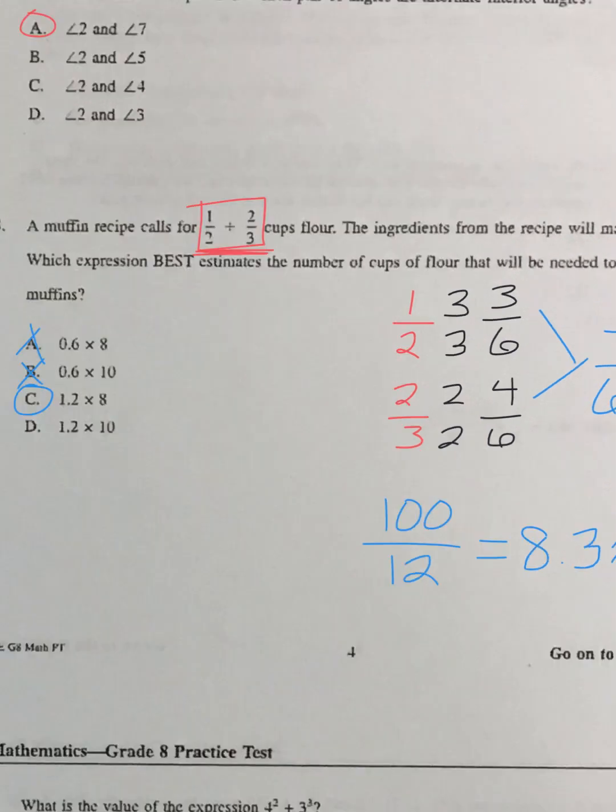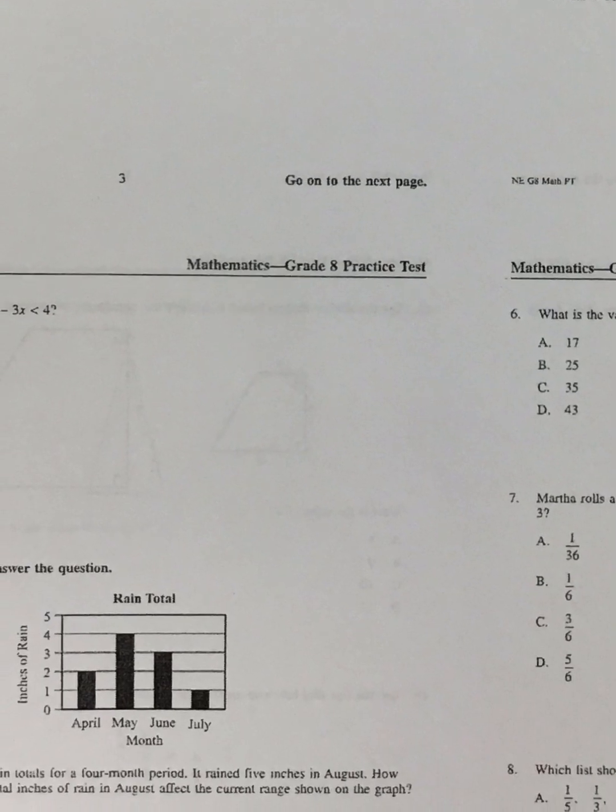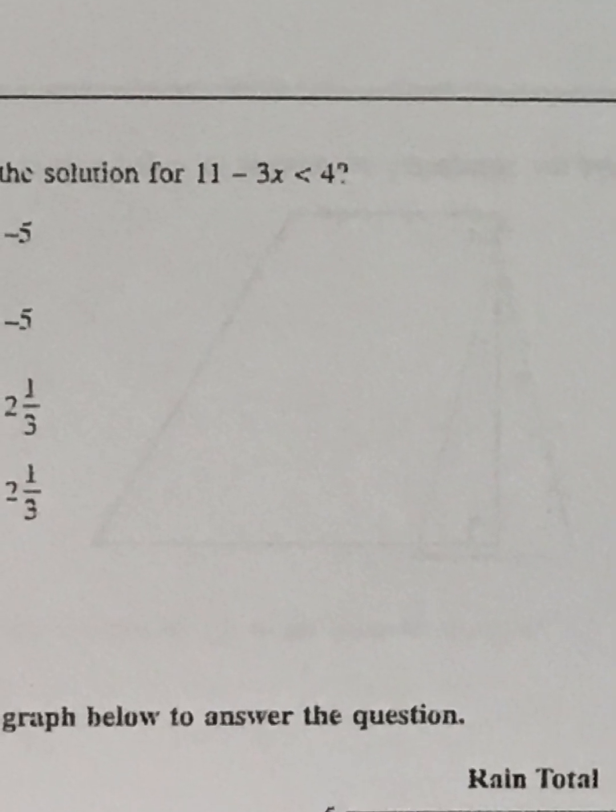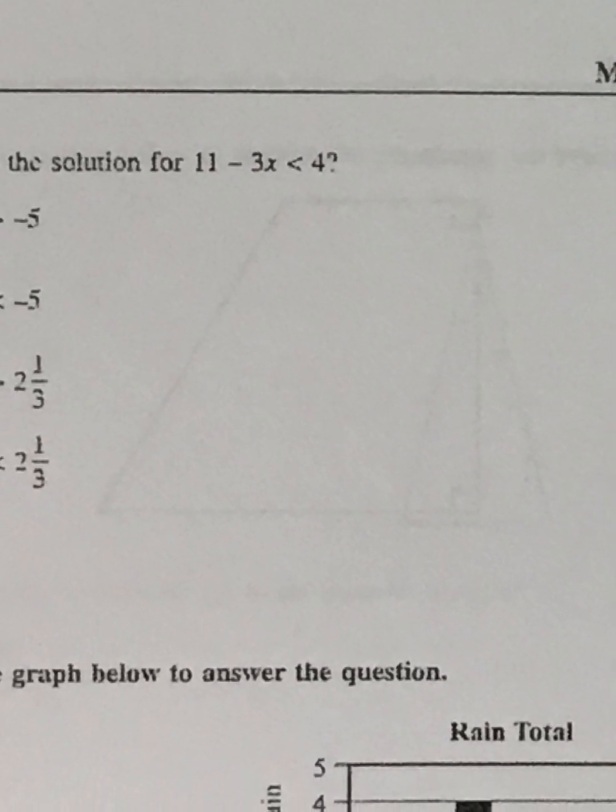Okay? Number 4, it says, what is the solution for 11 minus 3x is less than 4? There's 2 different ways you can do this. What's one? You gotta make the x by itself. You can solve and get x by itself. What's another way you can do it?